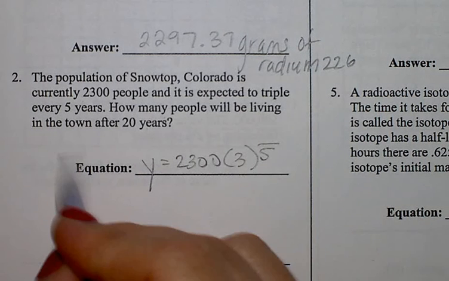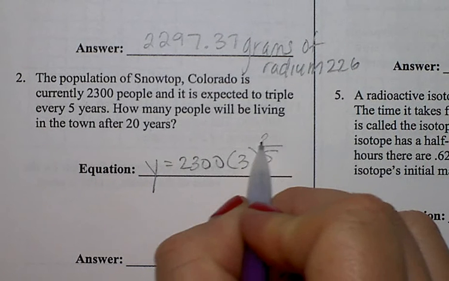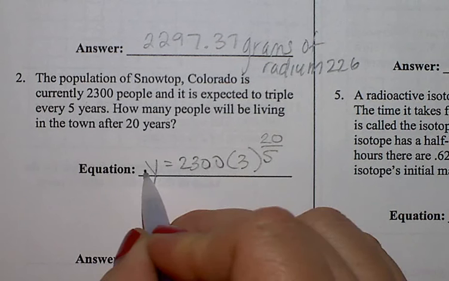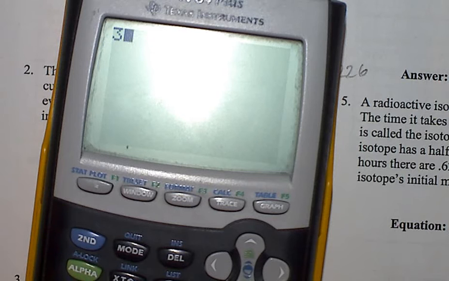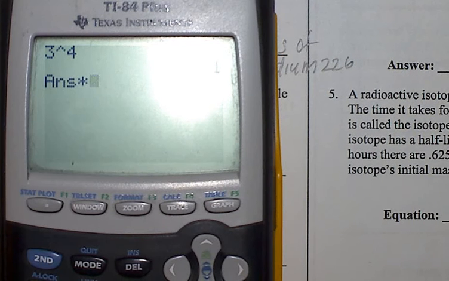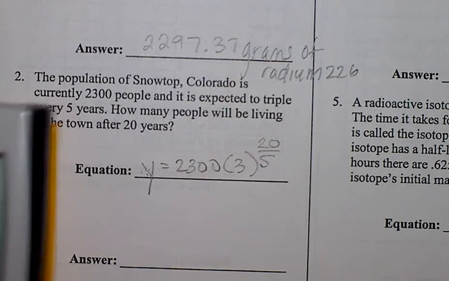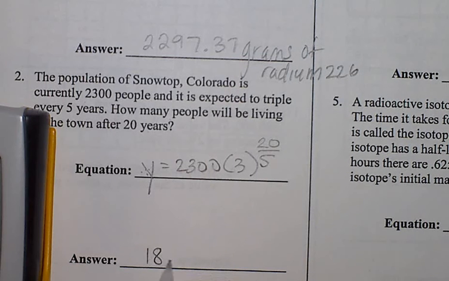And for this particular problem, they're asking after 20 years if we can tell what the expected population is. So 20 divided by 5 is 4. I'm going to take 3 to the 4th power, and then multiply it by the original amount, which is 2,300. And the population of this town can be expected to be 186,300 people.